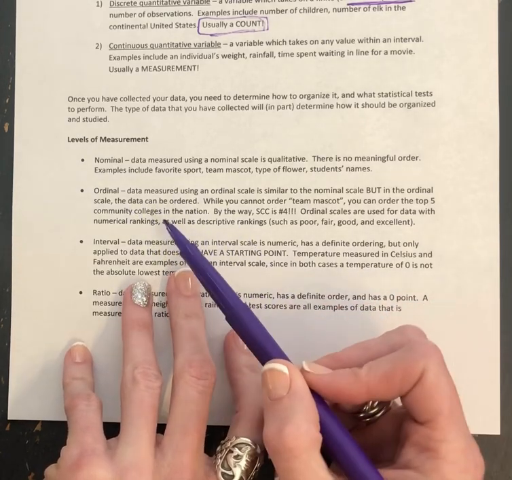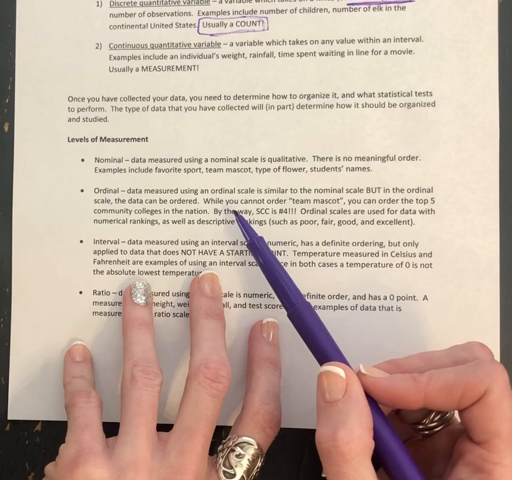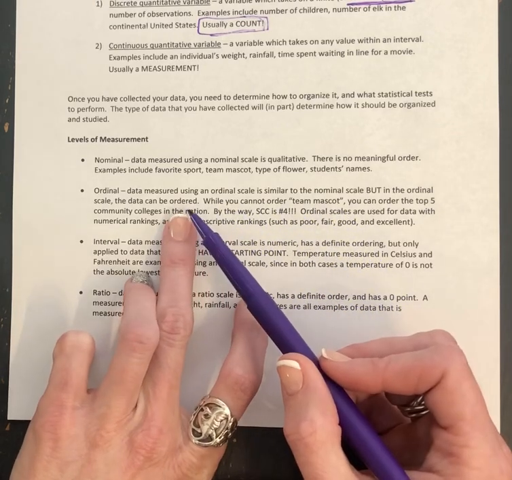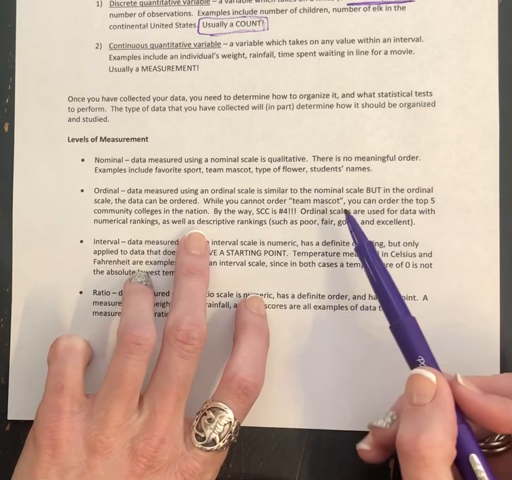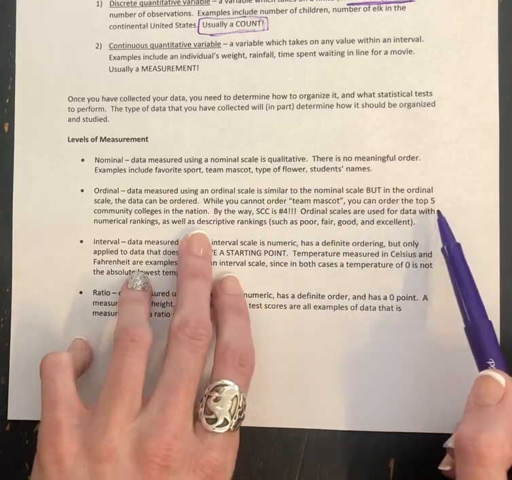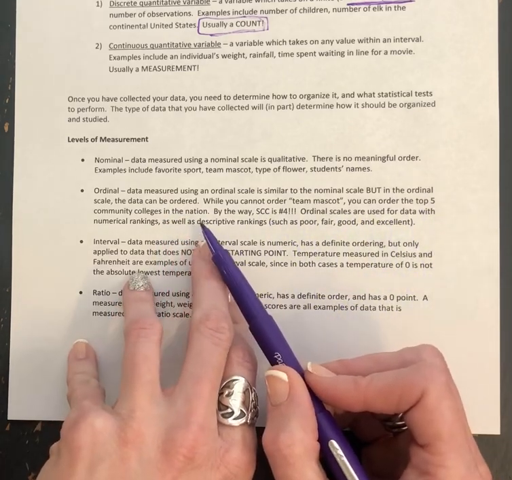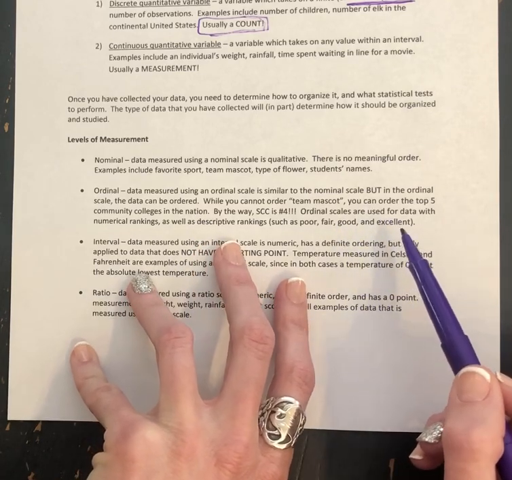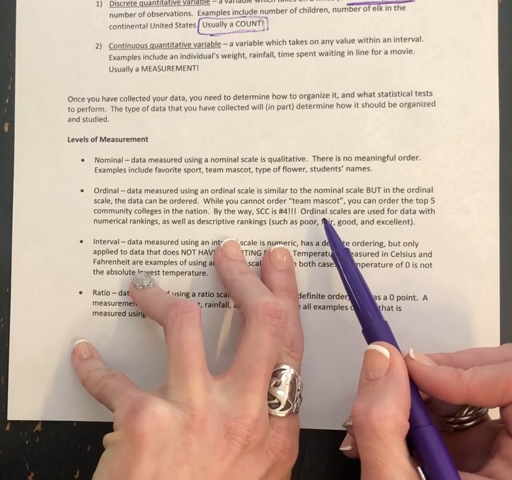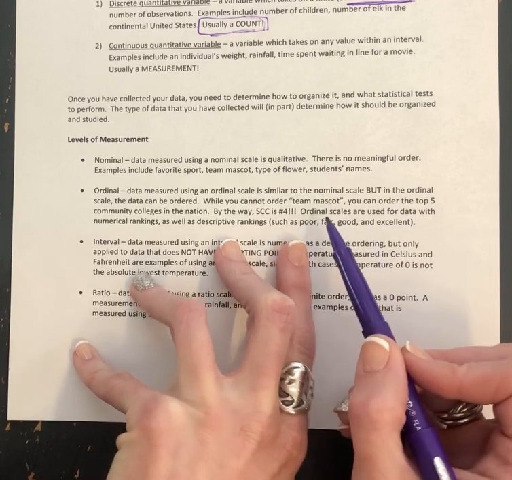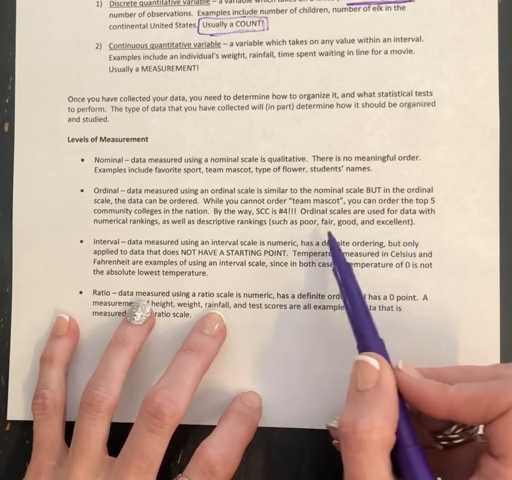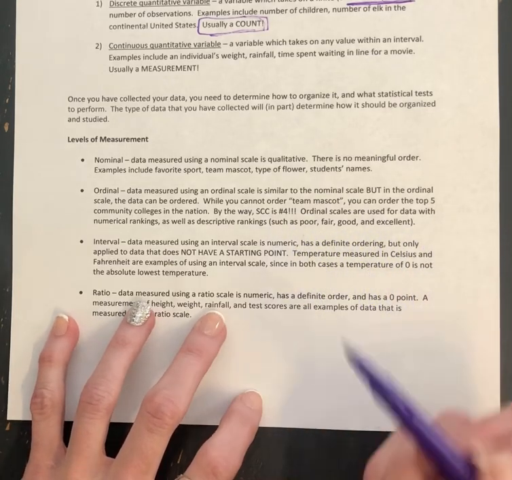Ordinal is where data is measured using an ordinal scale, and the data can be ordered. So you might have something like the top 5 community colleges in the nation. An ordinal scale would rank that as 1 through 5, right? So you might still be looking at teams, but they'd have a ranking. They also might have verbal rankings like poor, fair, good, or excellent. So that's ordinal.